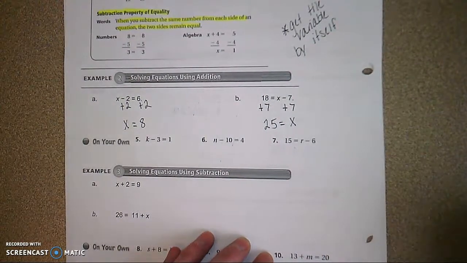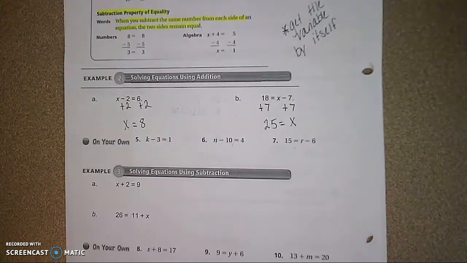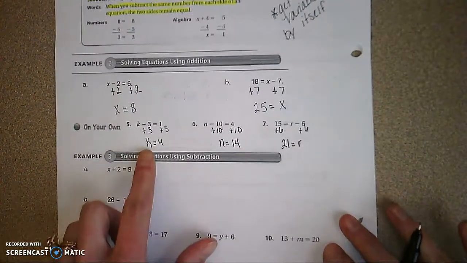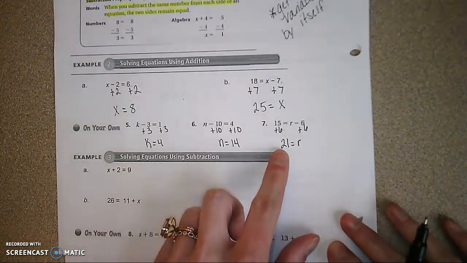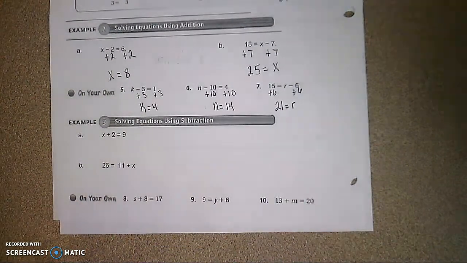So x equals 25 would be my solution. Go ahead and pause your video and try 5, 6, and 7, please. Okay, so k equals 4, n equals 14, and 21 equals r. All right, let's try a couple more, but we're going to use subtraction.